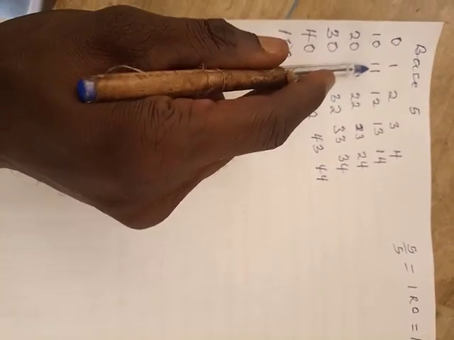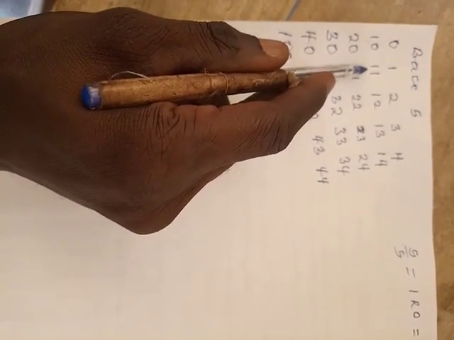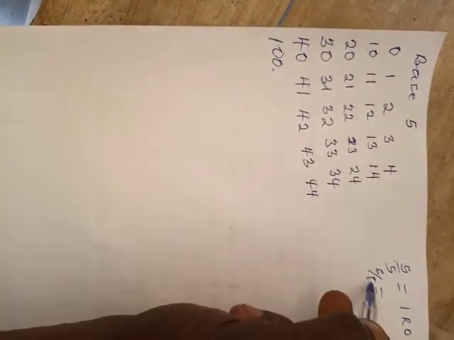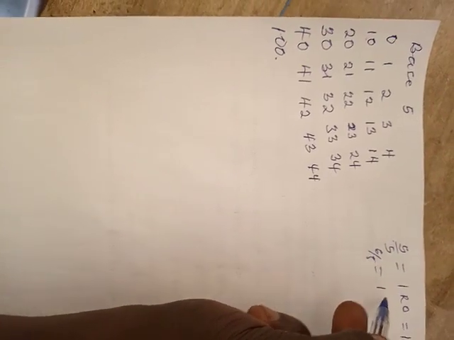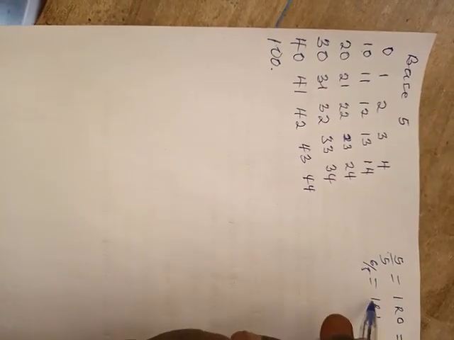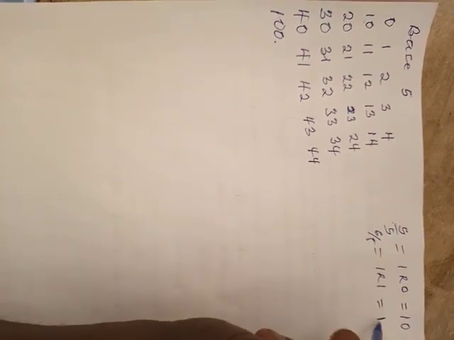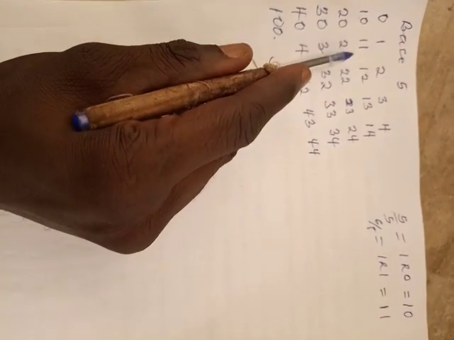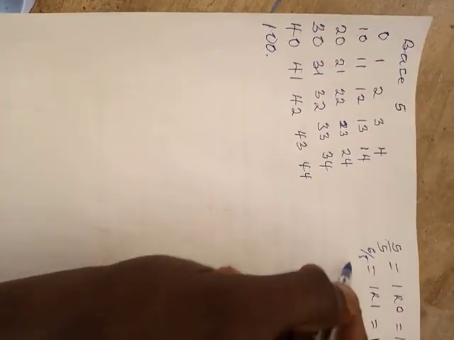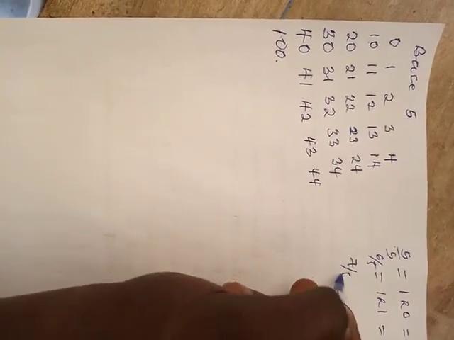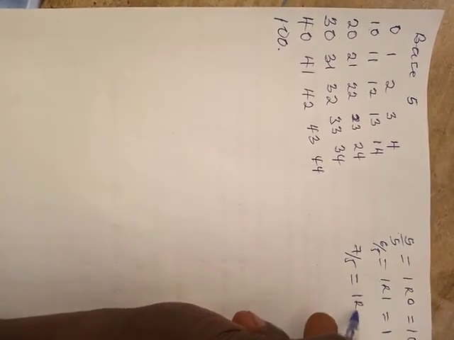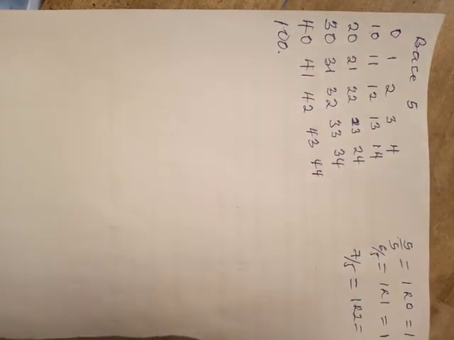The next one is 6. This is the 5th position. This is the 6th position. Now 6 on 5. 5 goes into 6, 1, remainder 1. So instead of 1 remainder 1, write 1, 1, making 11. The next one is the 7th position, that's 7 on 5. 5 goes into 7, 1, remainder 2. So it becomes 12.